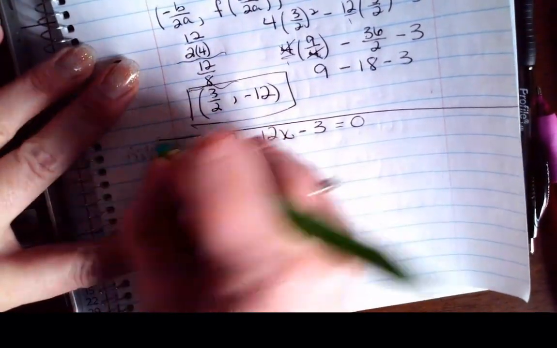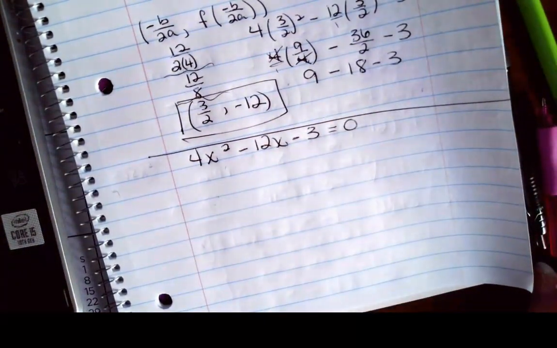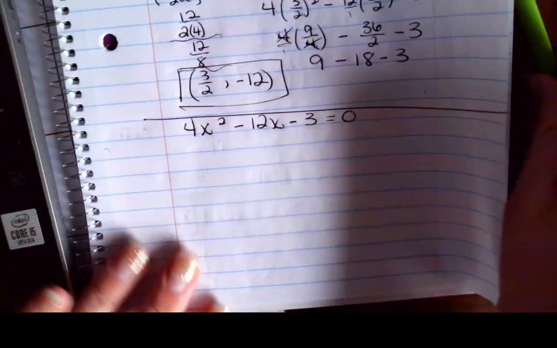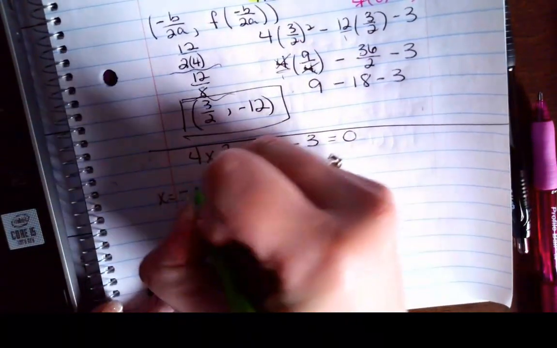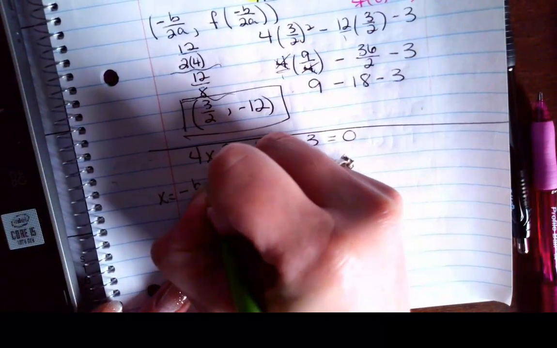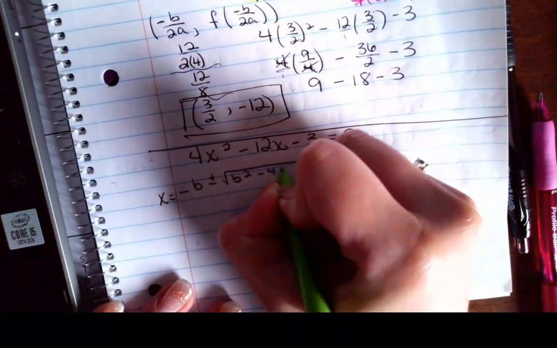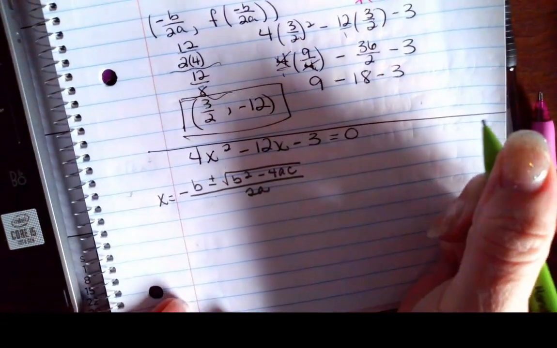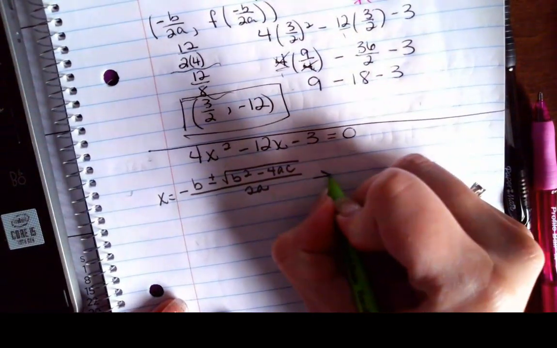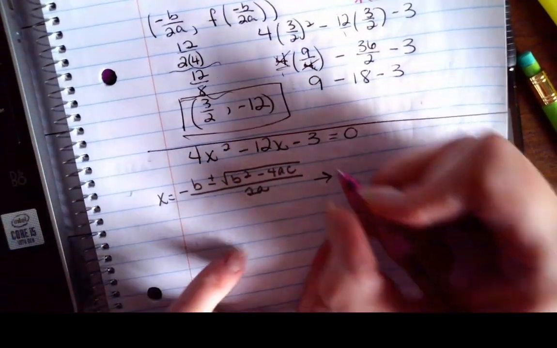So that means that this quadratic is prime. It means I can still break it down, but it's going to break down ugly. Okay? So what am I going to do? I'm going to go ahead and use the quadratic formula. So I get negative b plus or minus the square root of b squared minus 4ac all over 2a. So I'm going to start plopping in numbers. I need negative b. Well, negative 12 is 12.